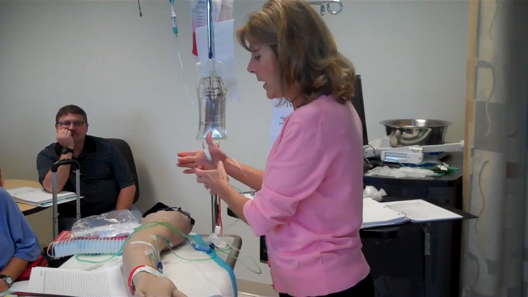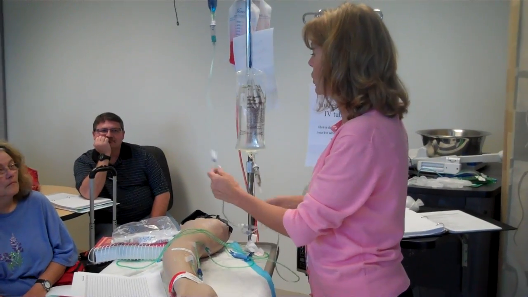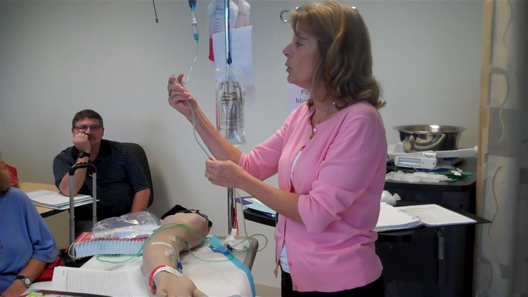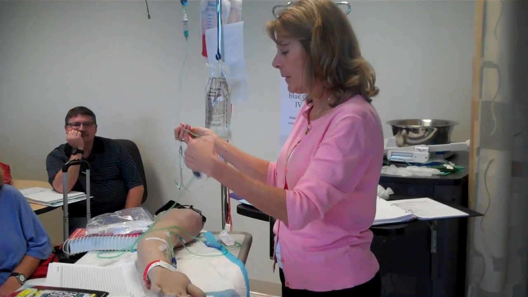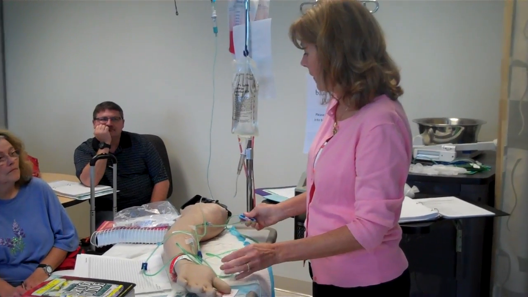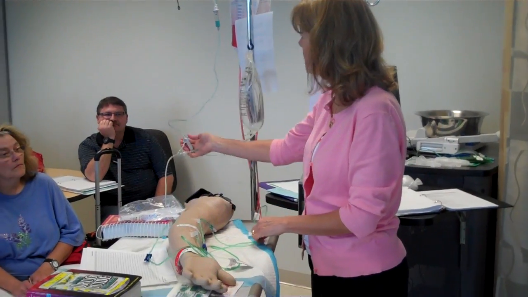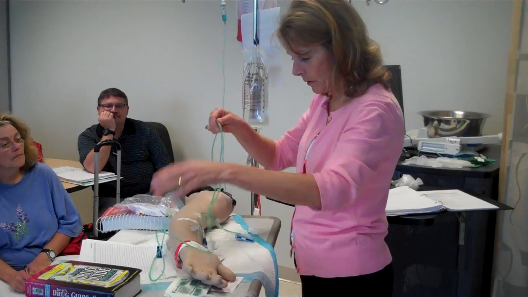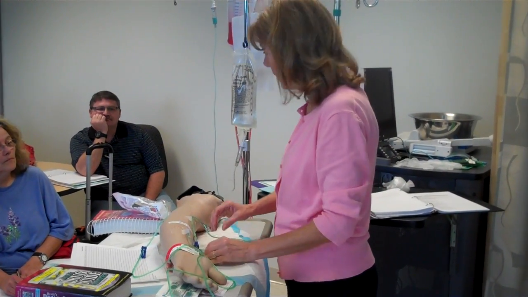Now I'm ready to start my infusion. You totally open this clamp and you use the clamp on the primary to regulate your rate. Alright, let's make sure it's running. Okay, and everything's open.